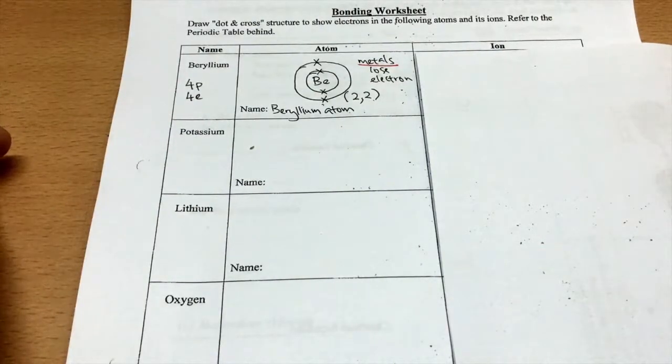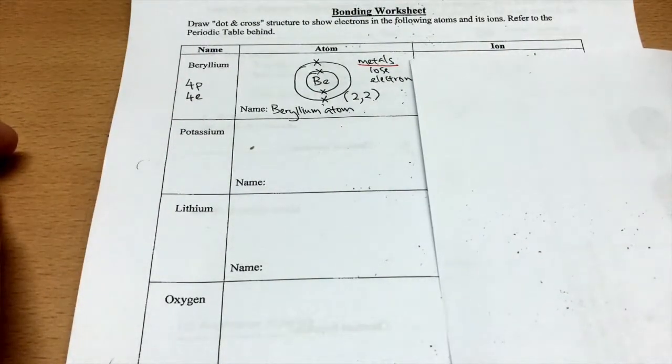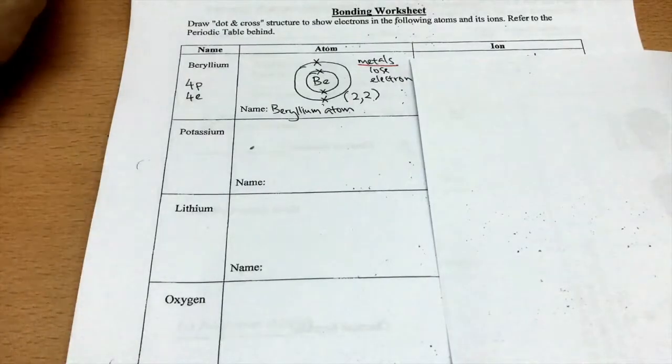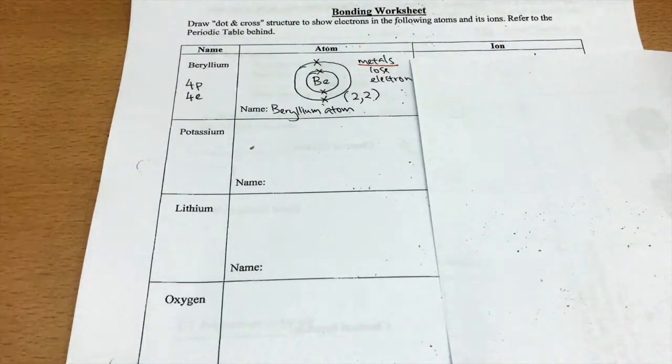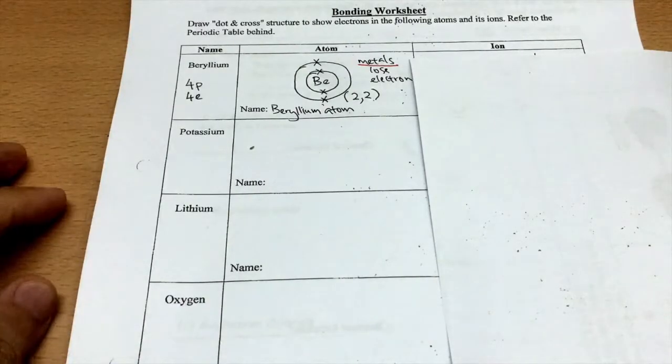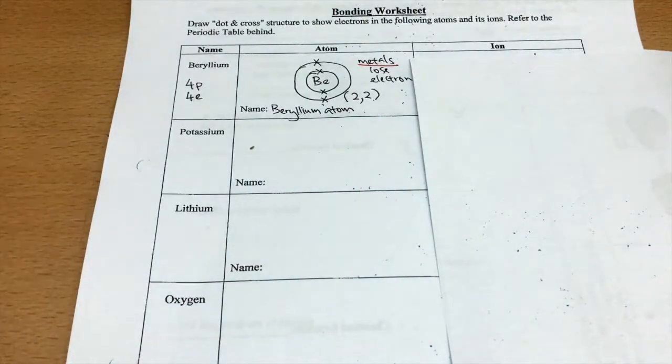Good afternoon. Today I will be teaching you how to draw the dot and cross diagrams of ionic compounds. Before we start this lesson, we should do a quick revision on how to draw the dot and cross diagrams of ions. This exercise can be found on page 16 of your Chem binder.